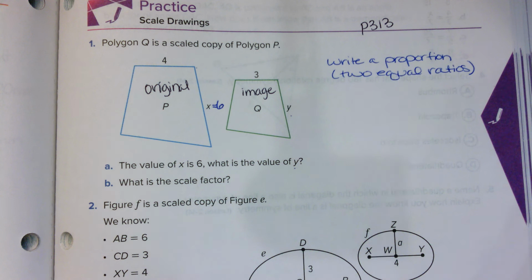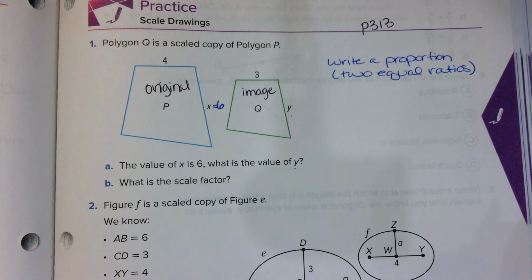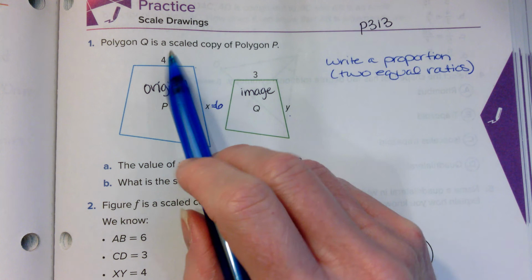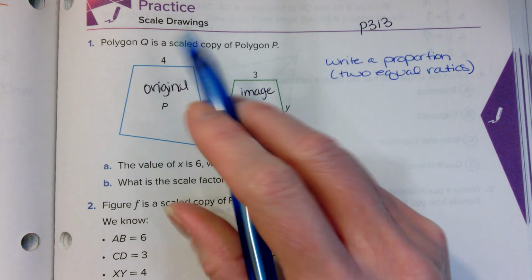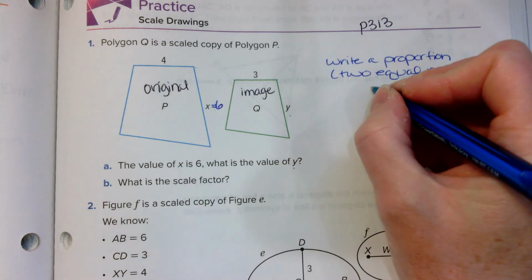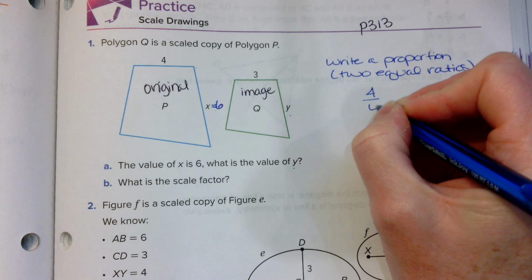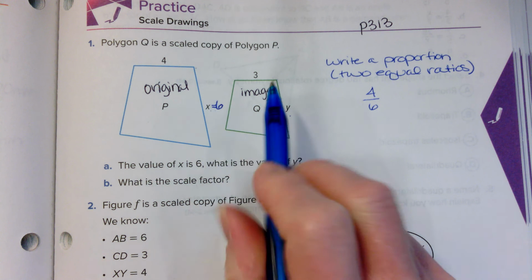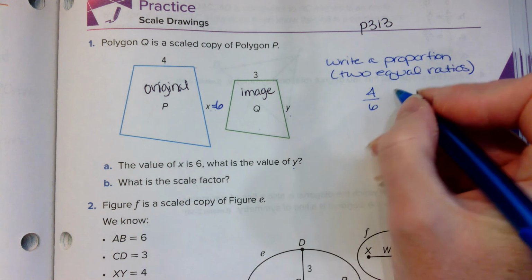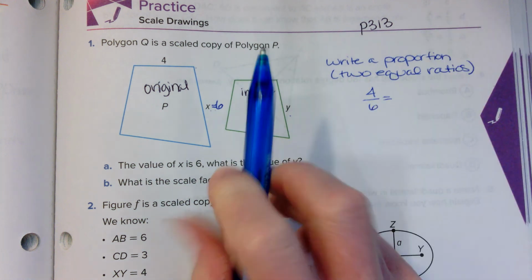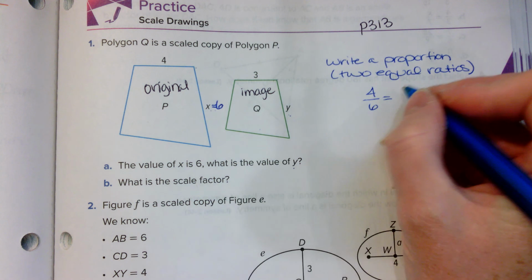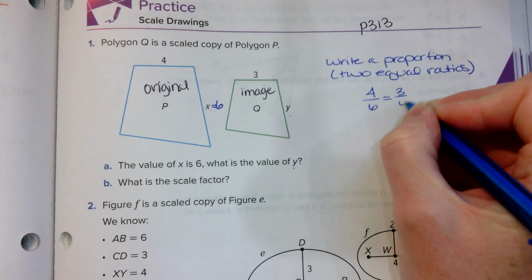So it's important to know your corresponding sides. For your first ratio, you've got a lot of options. I'm simply going to write my side that's 4 over my side that's 6. Both of these are in my blue figure, and it's my shorter side over my longer side. Now I go to my green figure, and I need to set up that same ratio. I'm going to do my top over my side, so the same ratio of 3 over y.